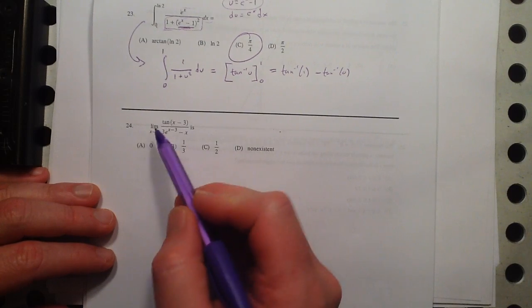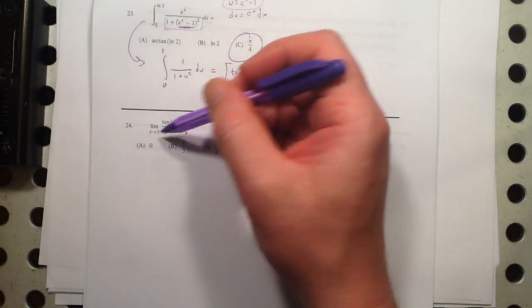How about this? What's this limit equal to? Well, hey, you're a student in BC Calculus, and you see a limit. L'Hopital's rule is pretty dang likely. So let's just try plugging in the 3 here and see what happens.